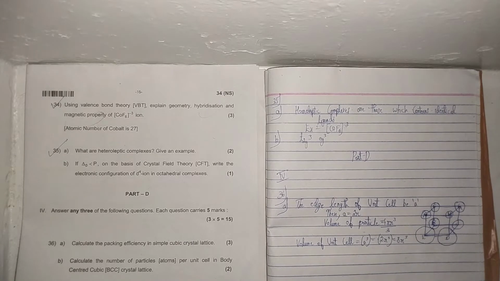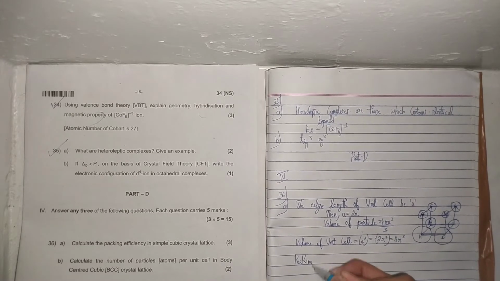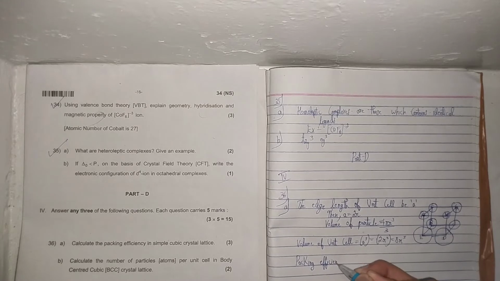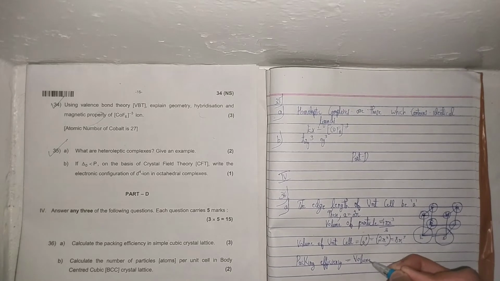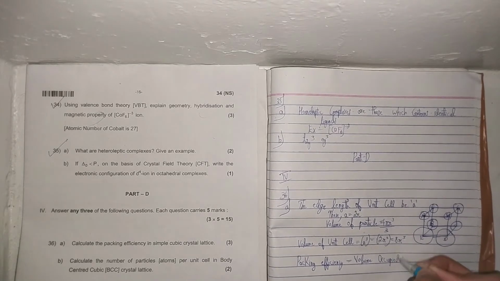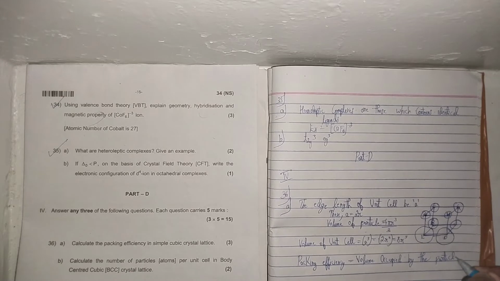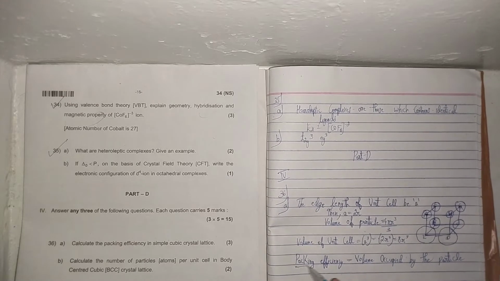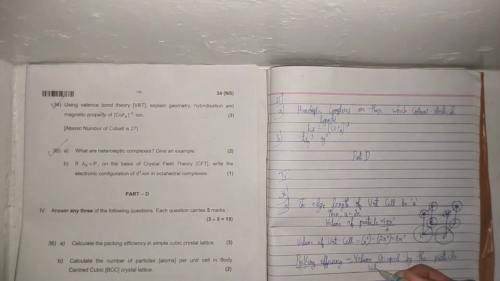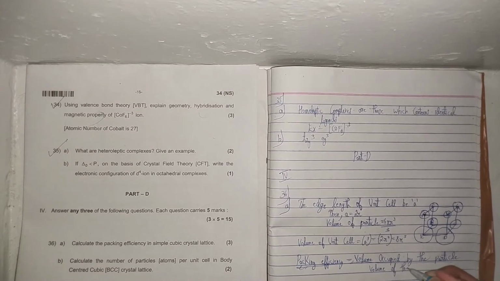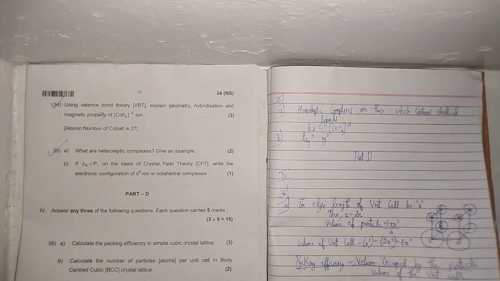Packing efficiency is equal to the volume occupied by the particle divided by the volume of the unit cell. This is the formula.